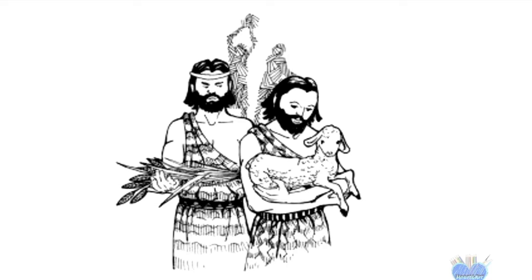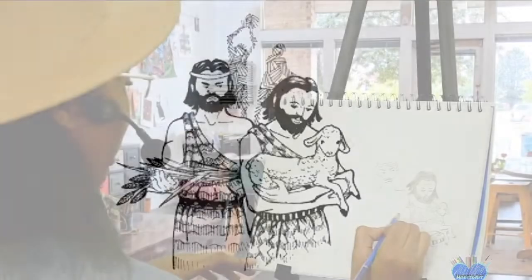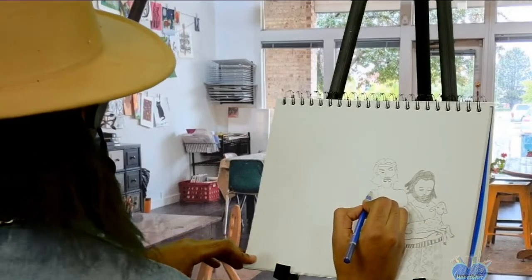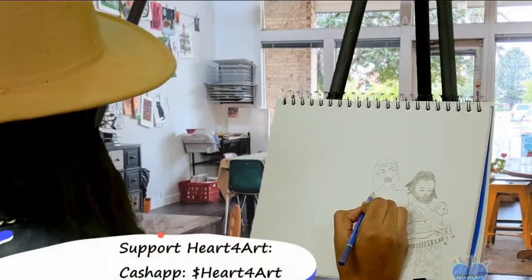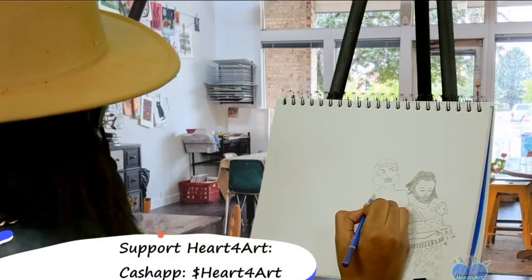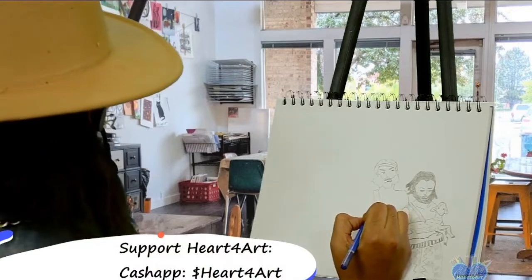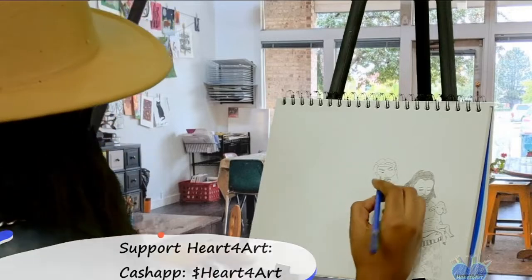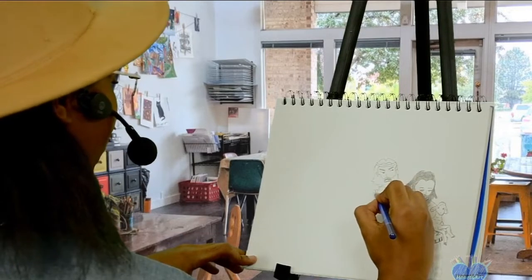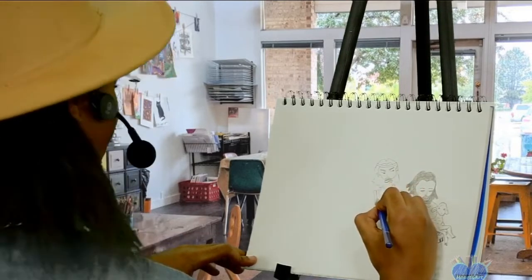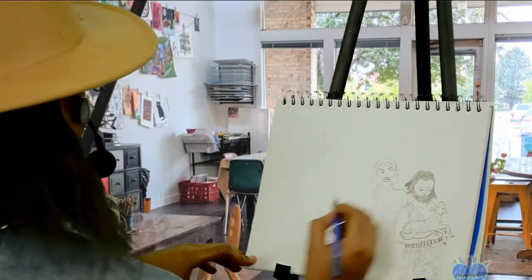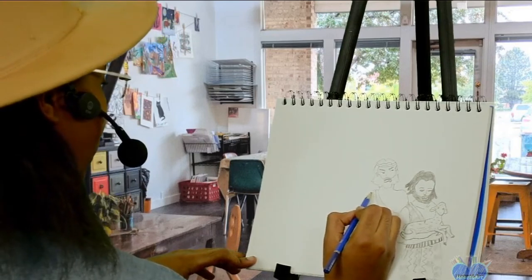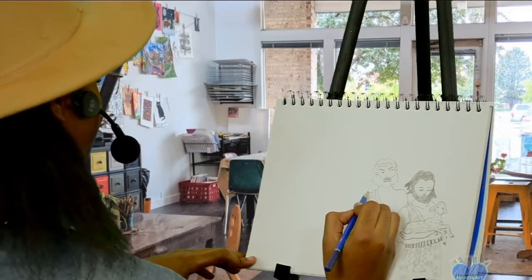Getting an outline of Cain's garment as he's standing behind Abel. Okay. Alright, so just trying to get my lines. Now I'm going to go ahead and draw his arm over here. So come about right here and start drawing his arm.